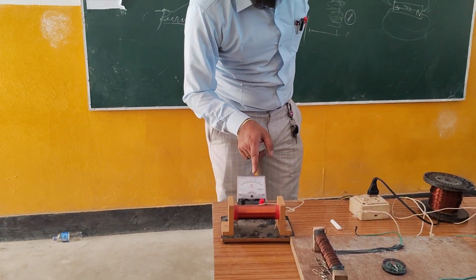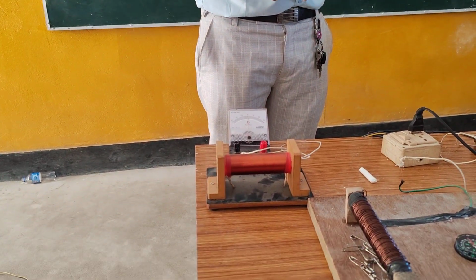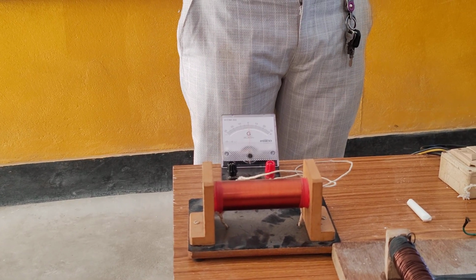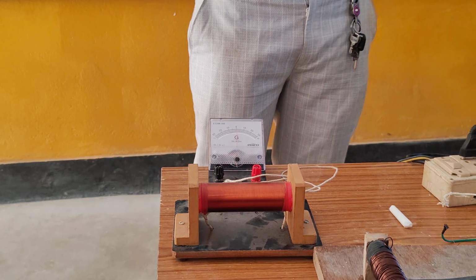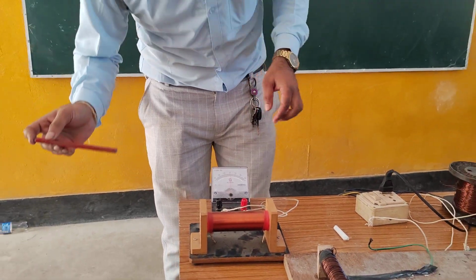Can you see any movement in the needle? No. Why is there no movement? There is no current. Obviously, there is no current, so no movement. Now I will take this compass and try to put it inside it.